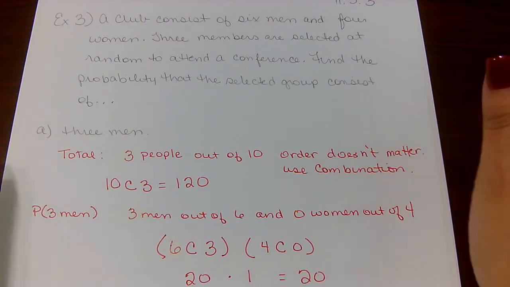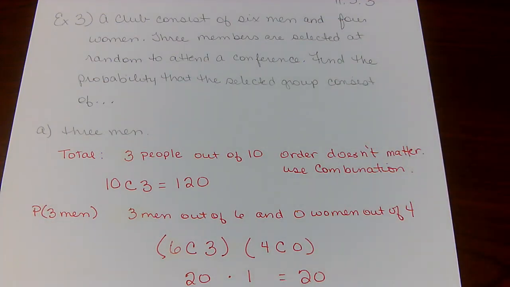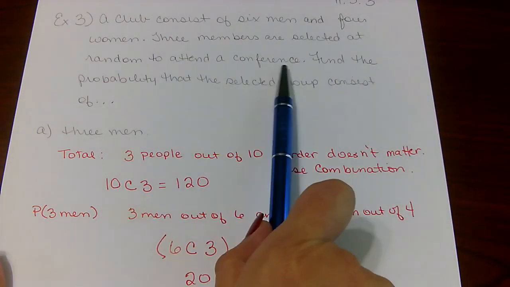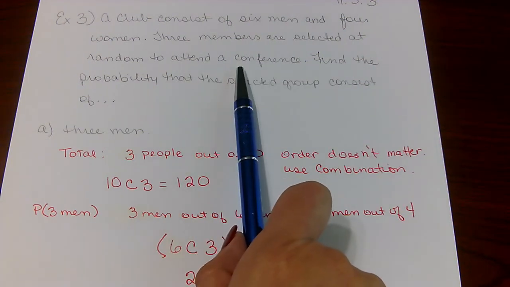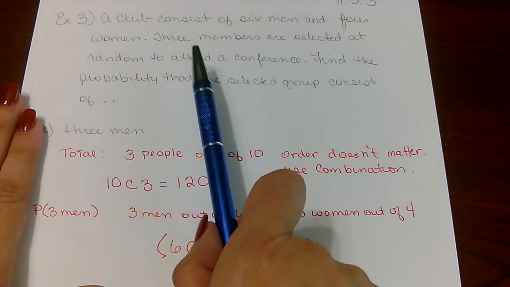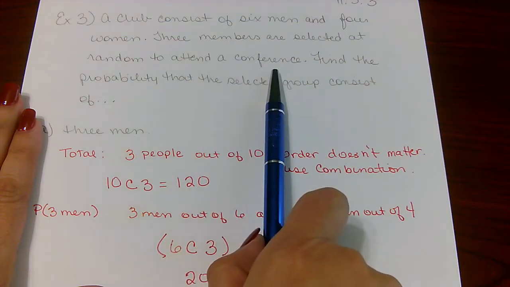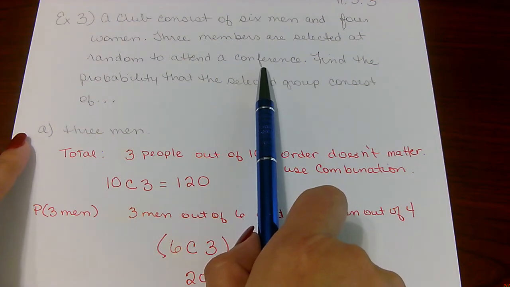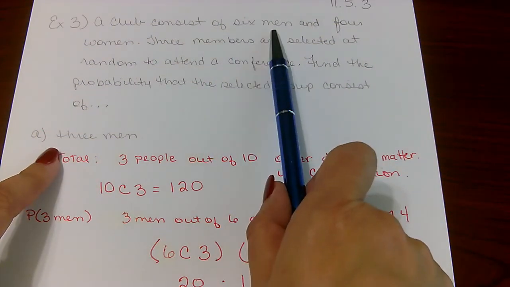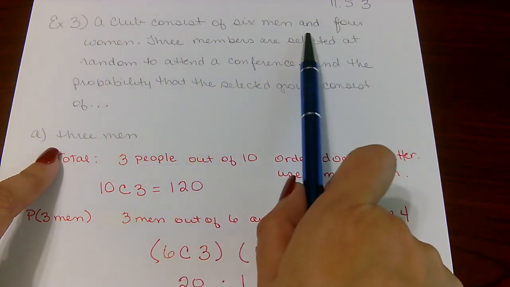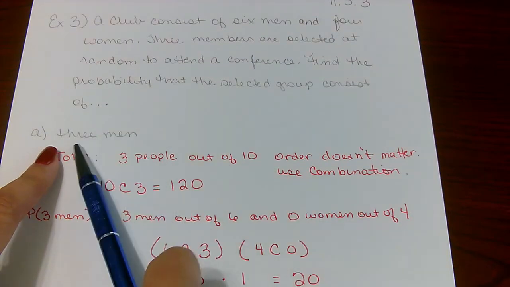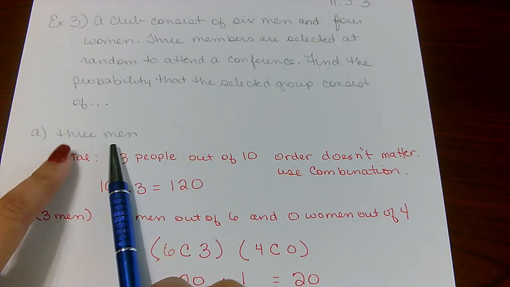We need to determine if we are going to be using a permutation or a combination first. Because it says 3 members are selected at random to attend a conference, we can see that this is going to be a combination because these members are not being selected for specific roles where the order is going to matter. So we have 6 men and 4 women. That means we have a total of 10 people to choose from. So what's the probability that 3 men will be chosen?